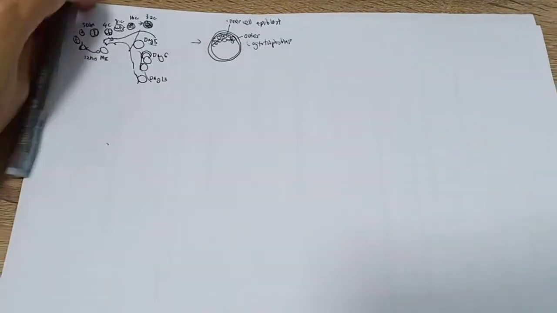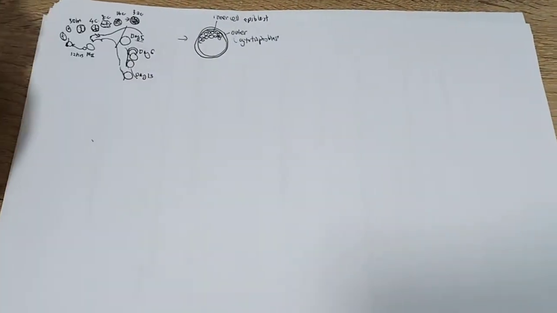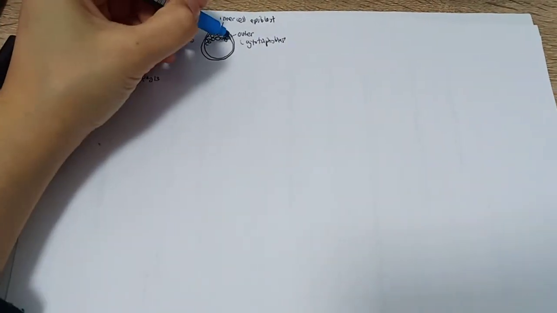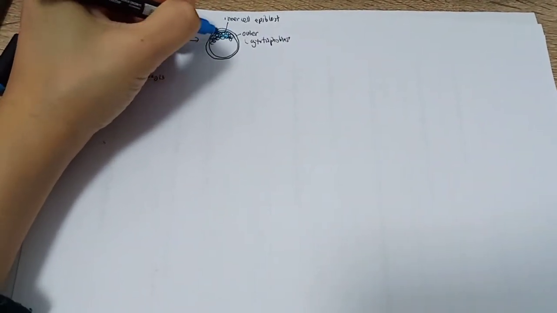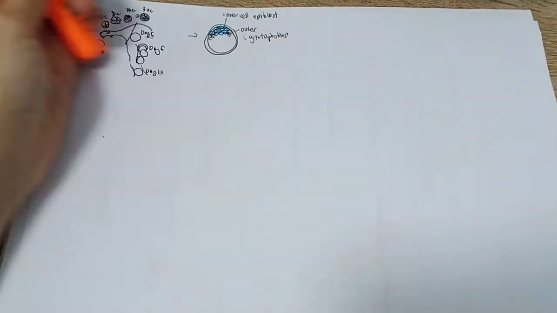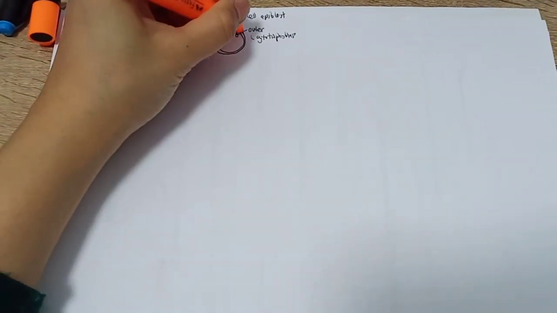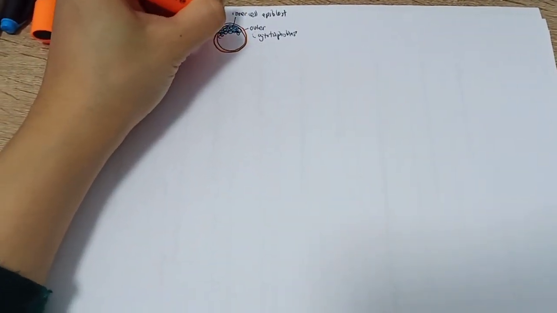The outer cells become the cytotrophoblast, and the inner cells become the epiblast. I will color the epiblast in blue, and the cytotrophoblast in orange.